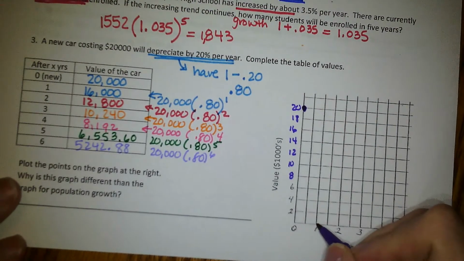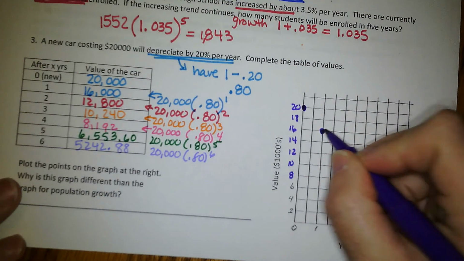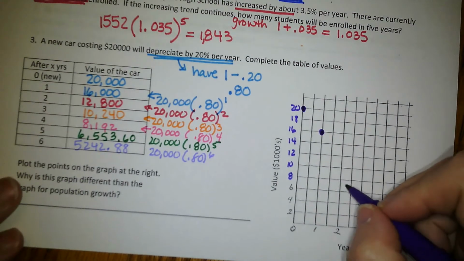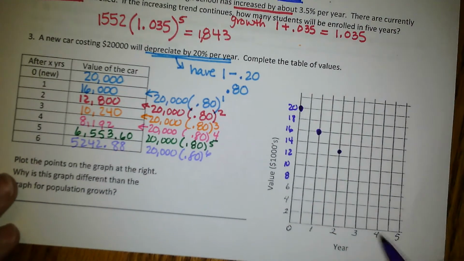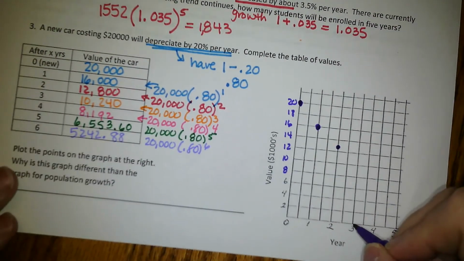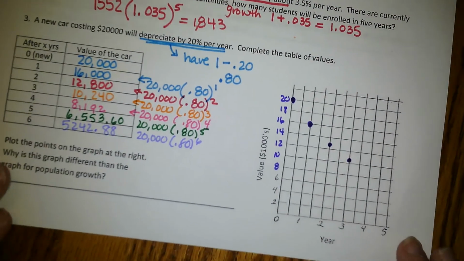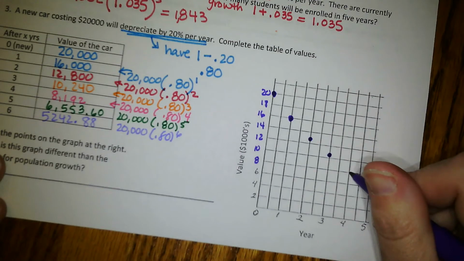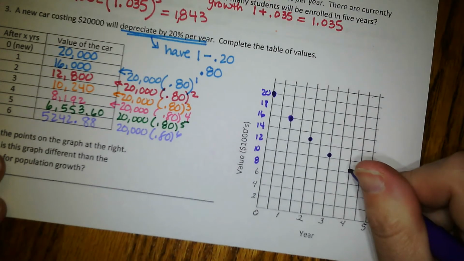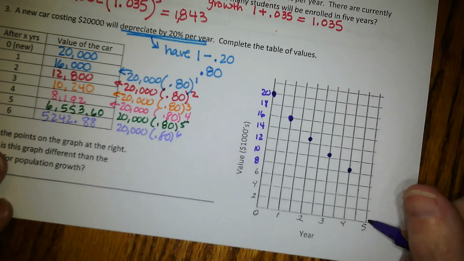1 year in, and we're at 16. 2 years in, we're at 12,800, so almost halfway. 3 years, we're down to 10,240. So it's kind of hugging the 10 line. 4, we're at 8,192. So it's right on that line. 5, we're at 6,500.